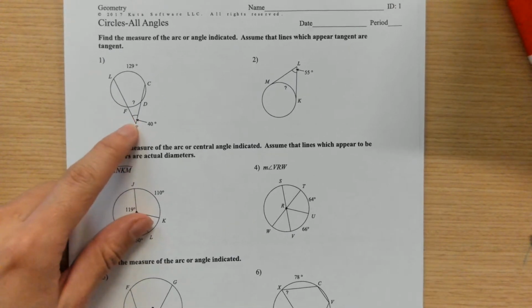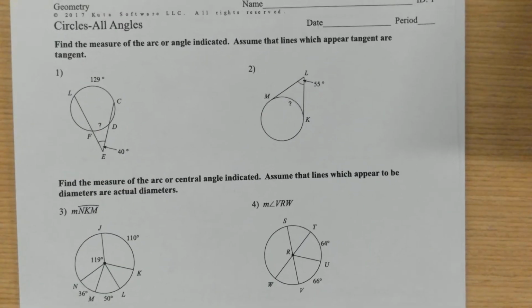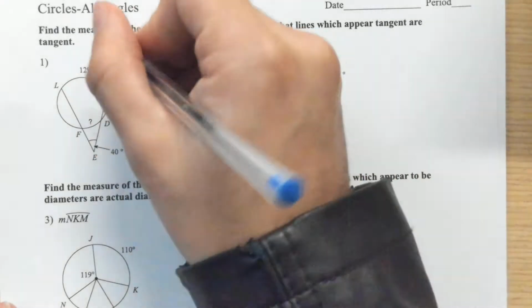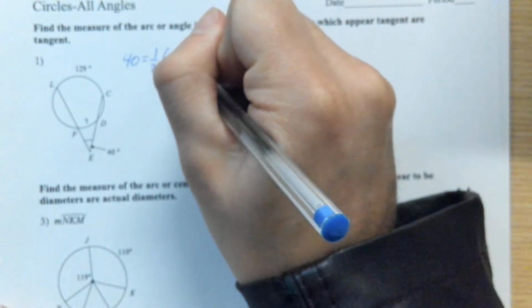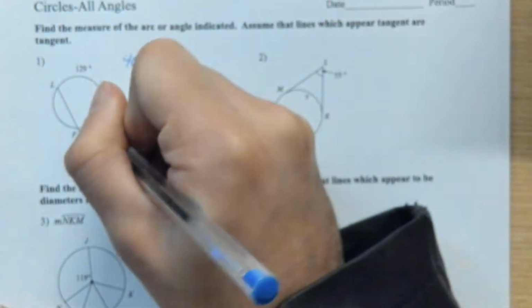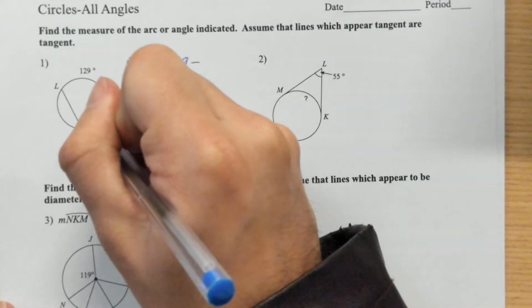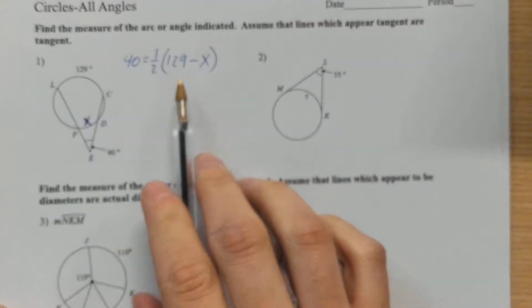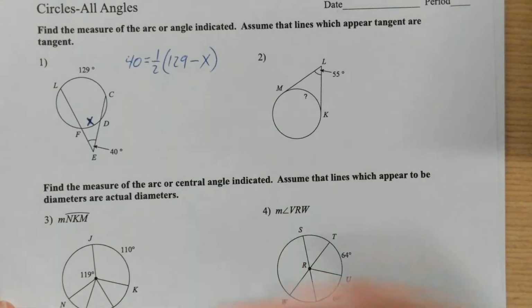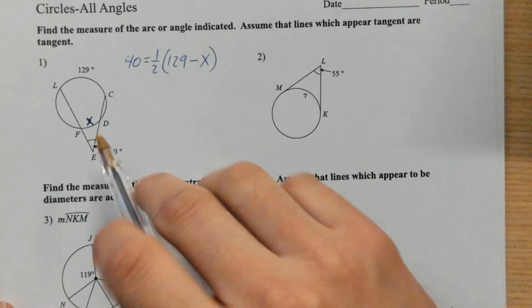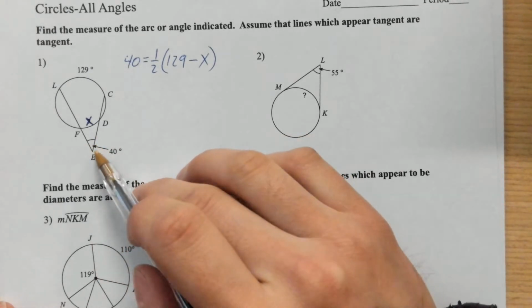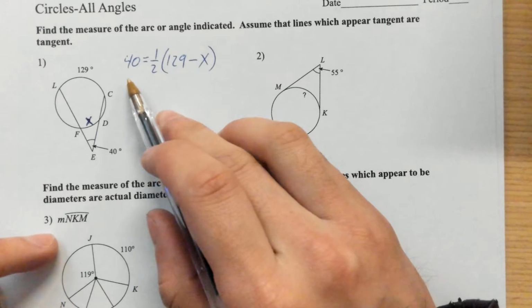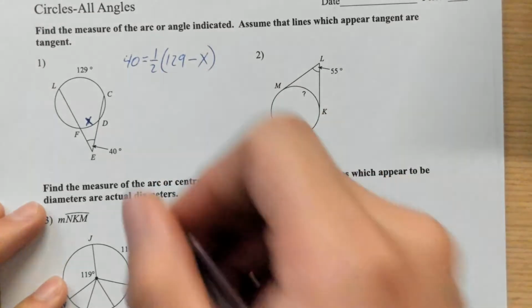Again, you see the angle outside is 40. So the formula says that the angle outside, which is 40, equals 1/2 times the outer arc, which is 129, minus the inner arc. Sorry for the question mark, let me make it x instead. So minus x. Again, outer minus inner. I just recreated the formula, but instead of using the symbols for angles, I use their actual measurements.